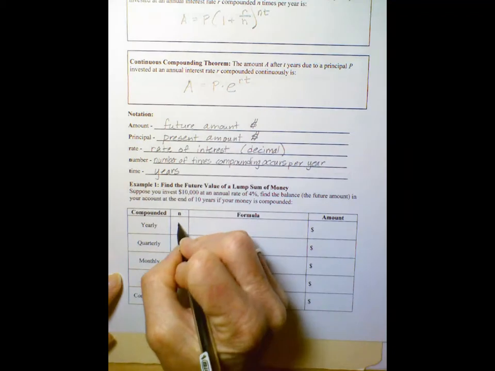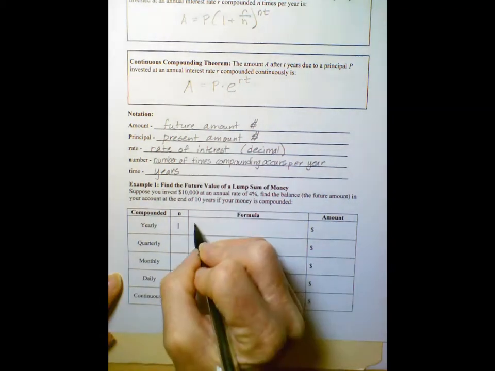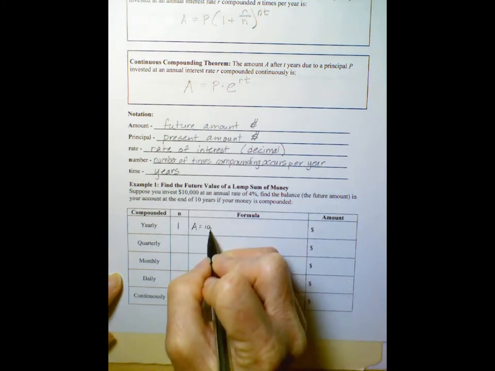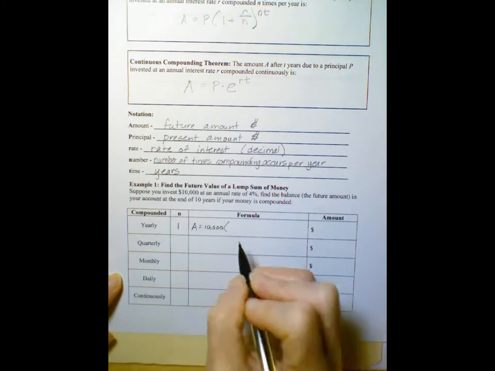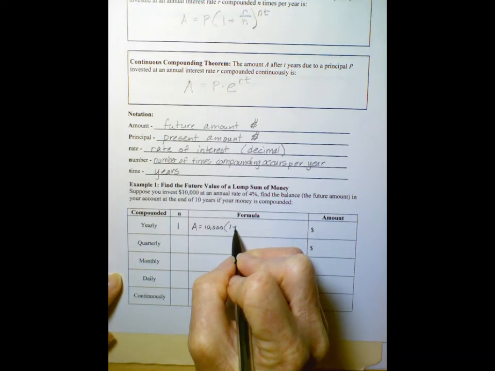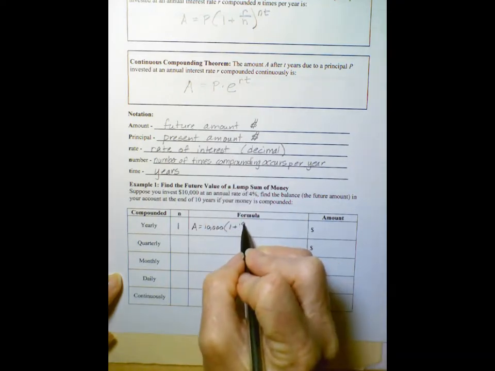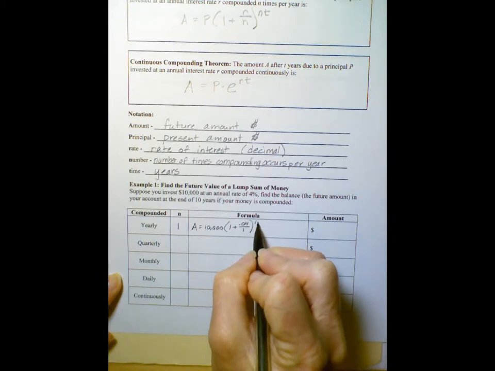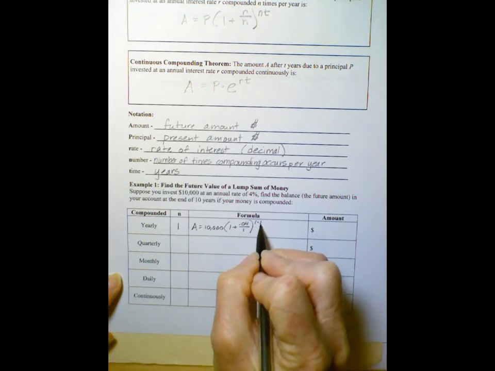Well, once, right? So A, your amount in the future, is going to be your principal times 1 plus the interest rate, 0.04, divided by 1, raised to the 1 times 10. There's our formula.